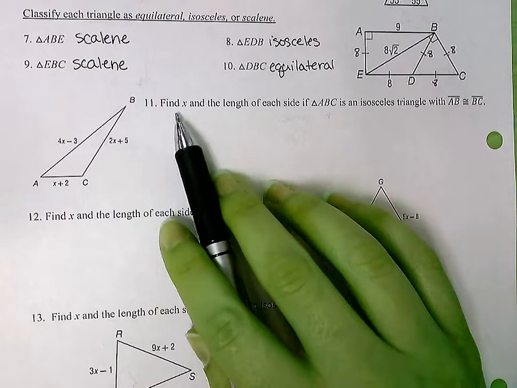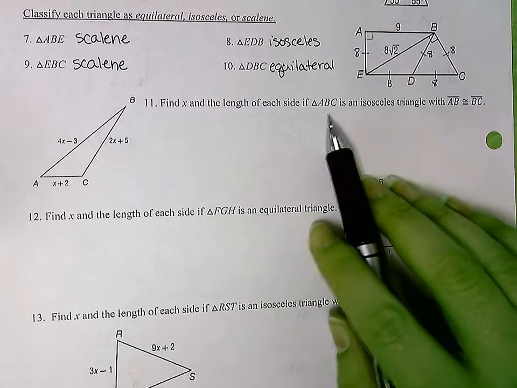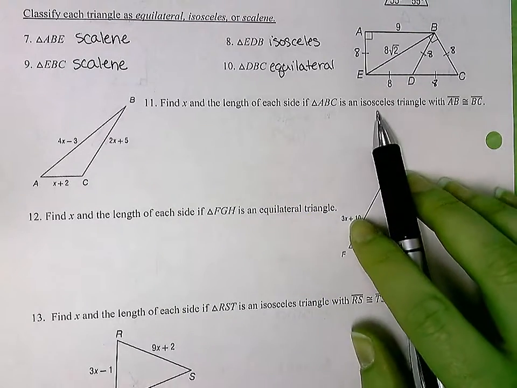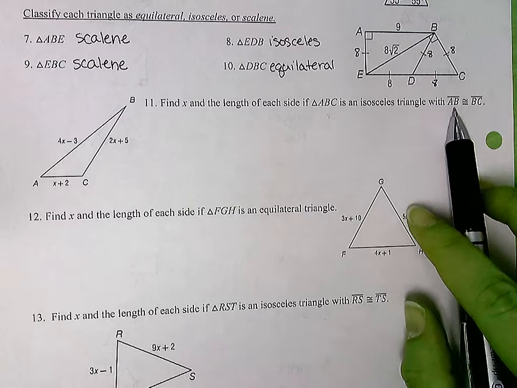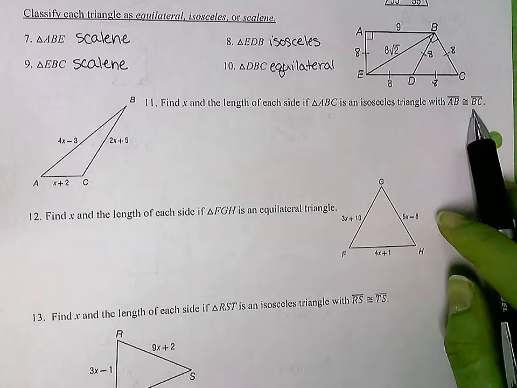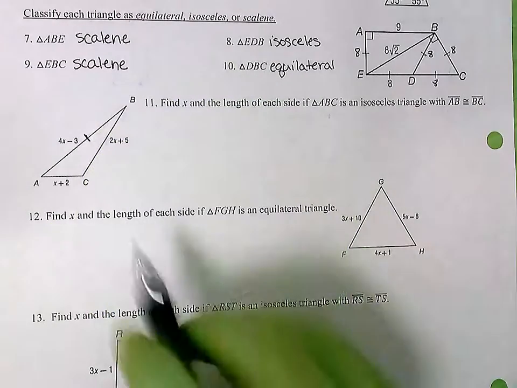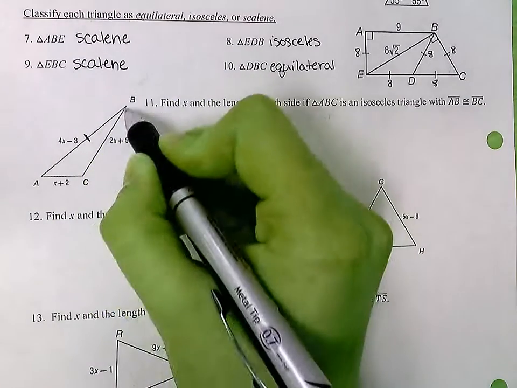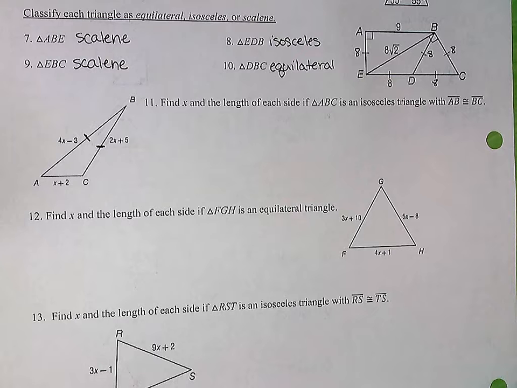Number 11, we want to find x and the length of each side if triangle ABC is an isosceles triangle, meaning 2 sides are congruent, where side AB, that segment, is congruent to segment BC. Okay, so segment AB, this one right here, is congruent to segment BC, this one right here. Okay, so I'm going to mark those as congruent. Now, if those are congruent, how could I set up a problem to solve for x?